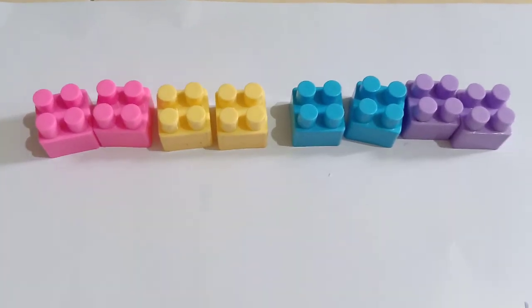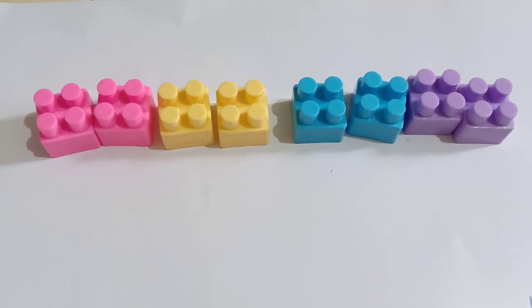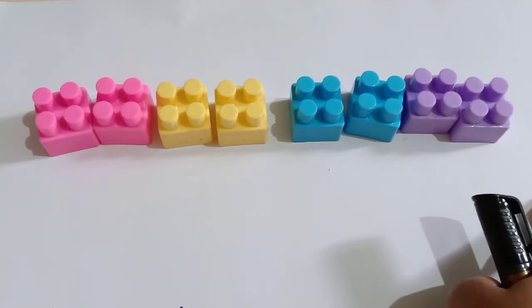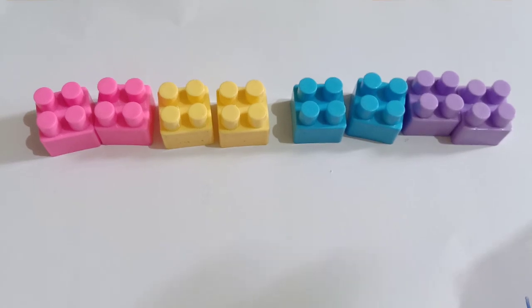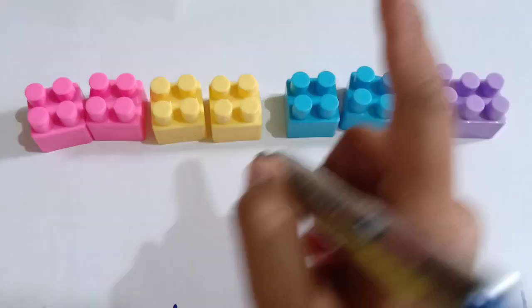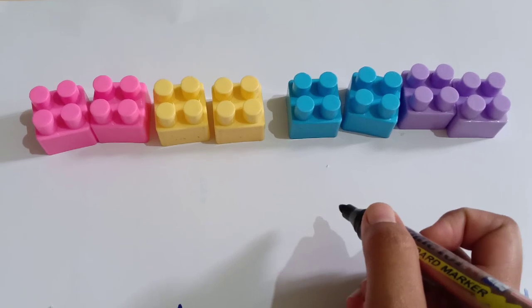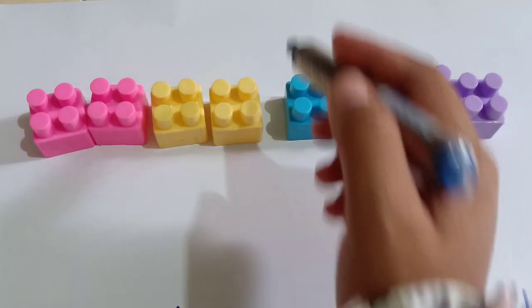Okay, what if I ask 1/2 of these 8 Legos? That's so easy. I must make 2 groups because the question is 1/2.